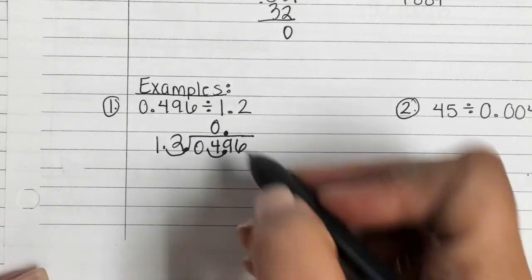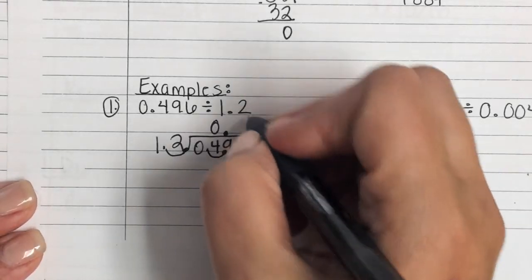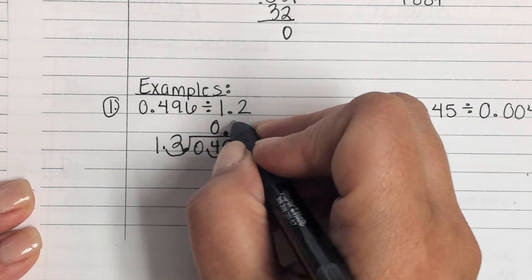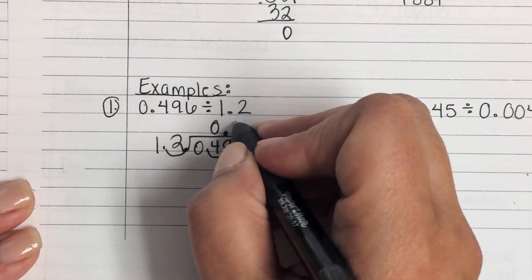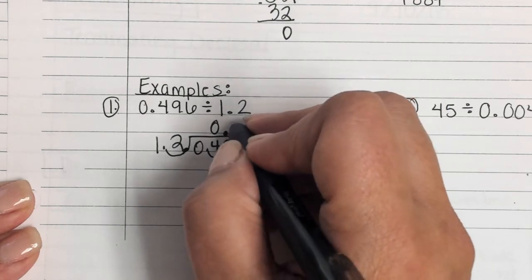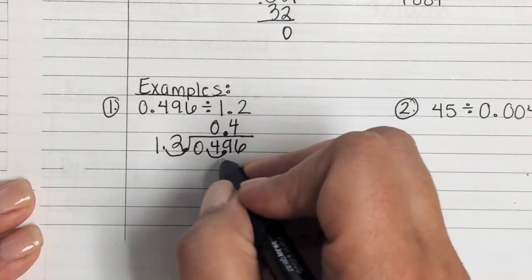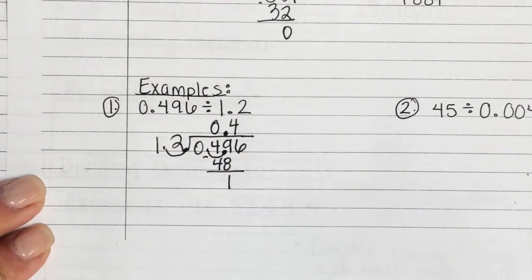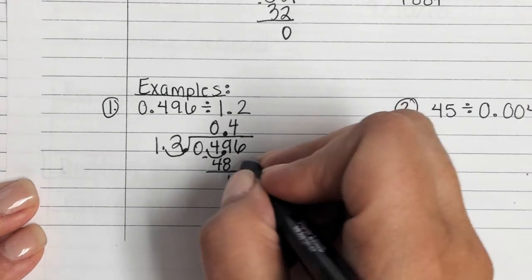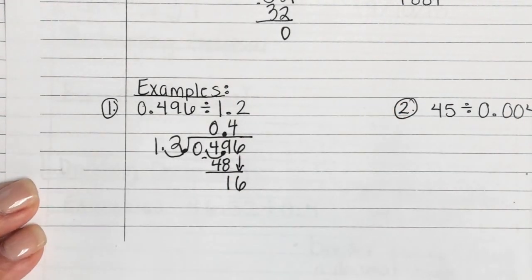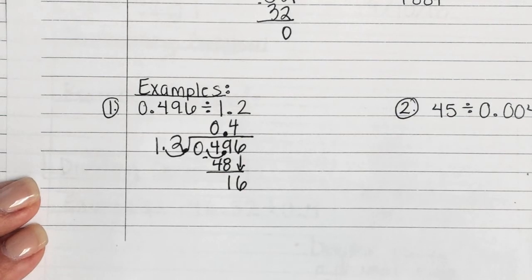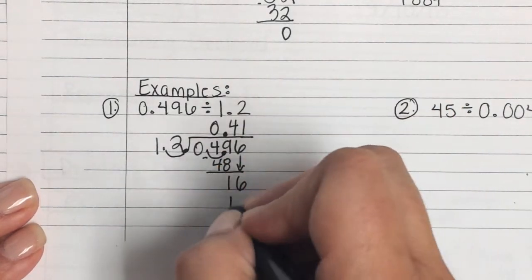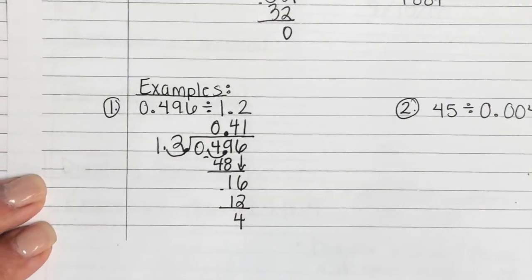All right, so let's go back and look. Can 12 go into 49? How many times? Try it again. 4. Thank you. Come on, it's late in the afternoon. All right, 4 times 12 gives me 48. Now, here is where it is super important, guys, that my numbers line up. Because if your numbers are not lining up with where they go, your decimal could end up in the wrong place. So make sure that you are lining everything up neatly. Can 12 go into 16? How many times? 1. Okay. All right. Now I have 4 left over.